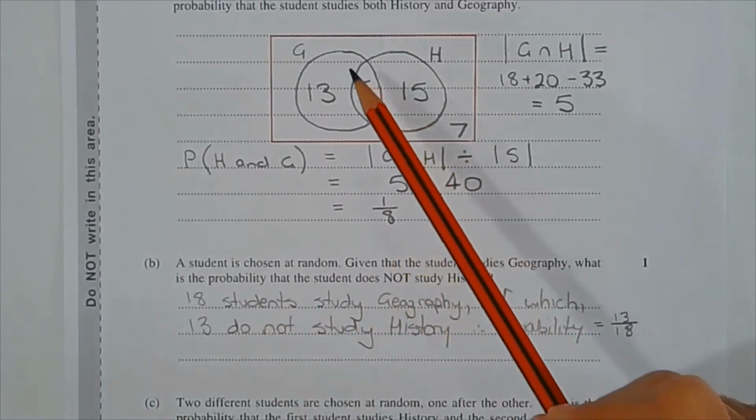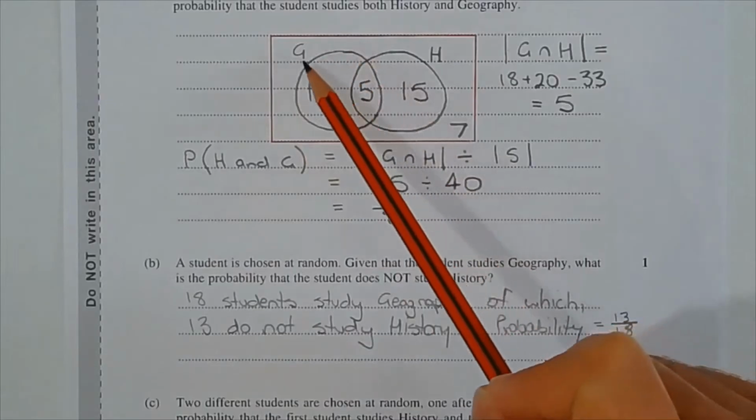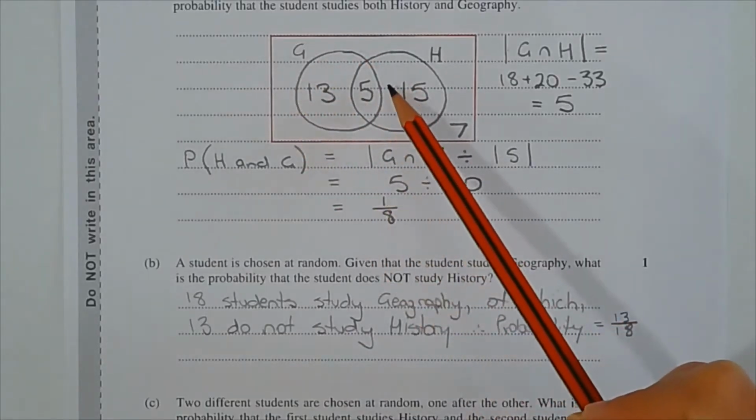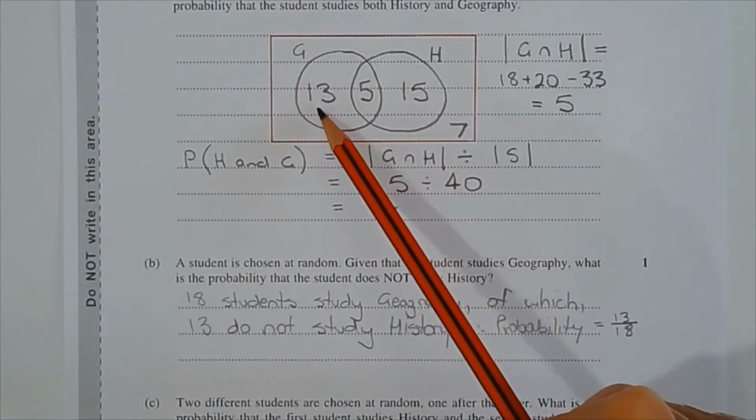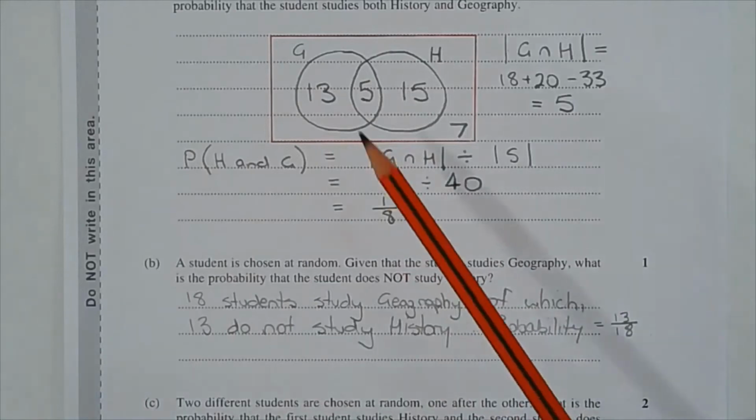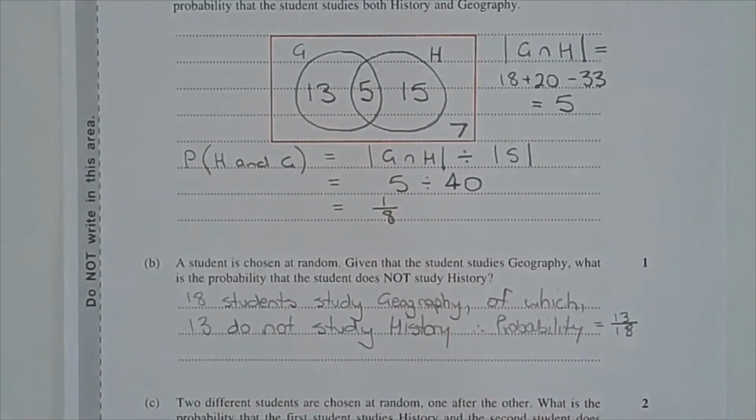So referring to the Venn diagram, go to the geography circle, we have 18 students that study geography, of which 13 do not study history. So they study geography only. So therefore, the probability is 13 over 18.